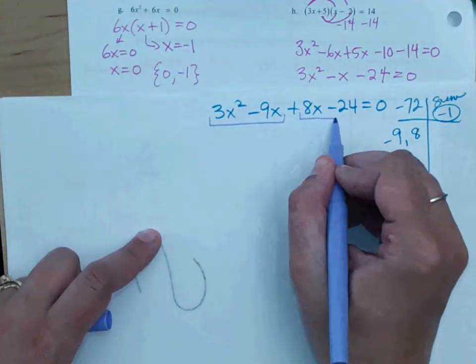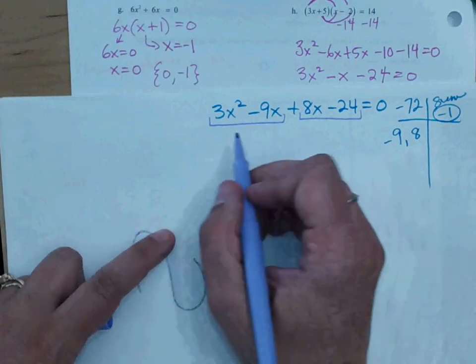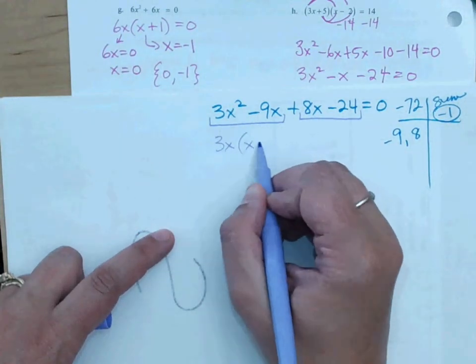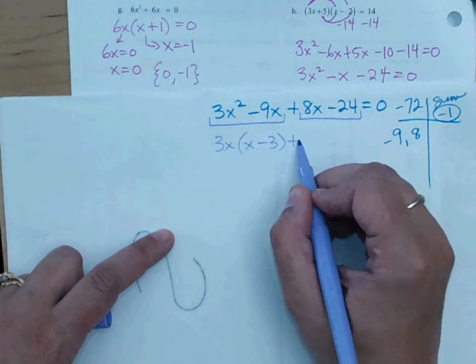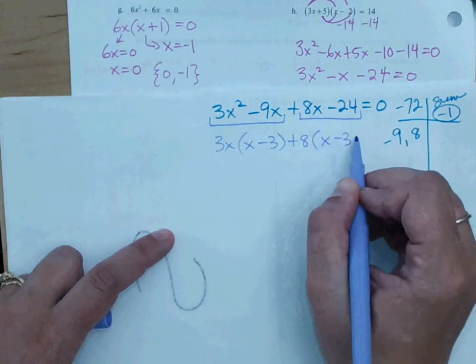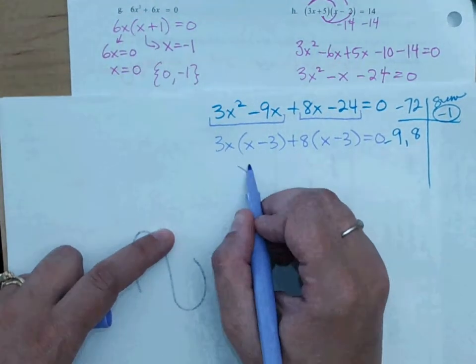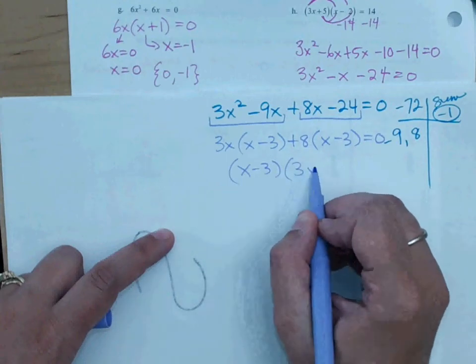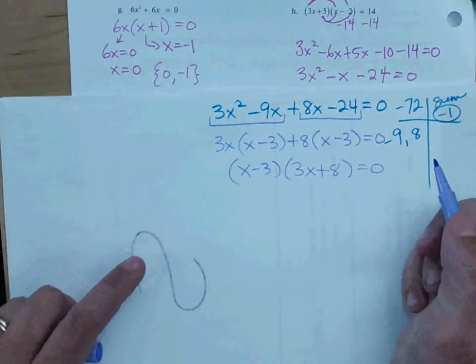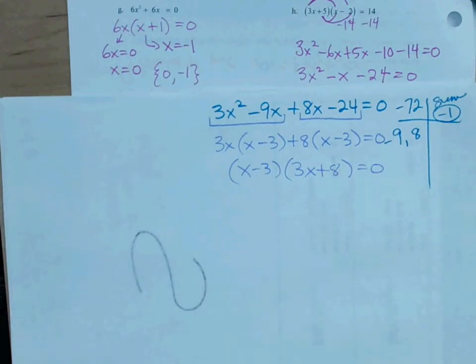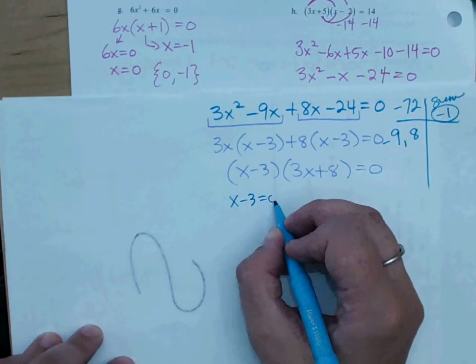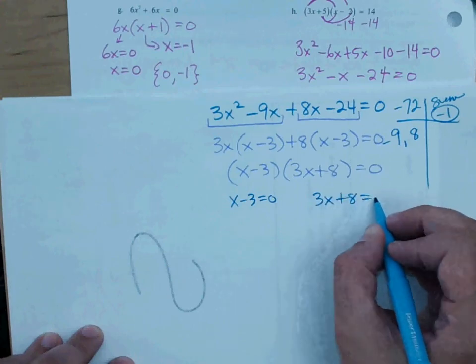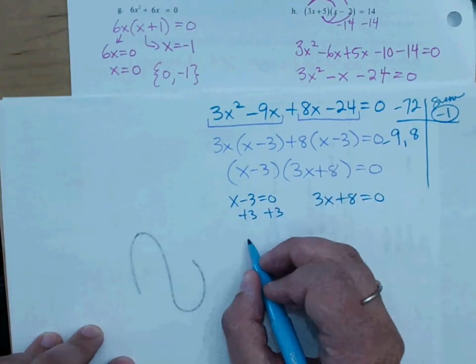Oh, you're coupling them up just so nicely. 3x, let's see if I do this right, x minus 3. Yeah, what's the greatest common factor here? +8. Uh-huh. X minus 3 times 3x plus 8 equals 0. Phew, it's hot in here. Is that it? Are we done? Oh, what do we need to do now? So we're setting them each equal to 0. Add 3. X equals 3.